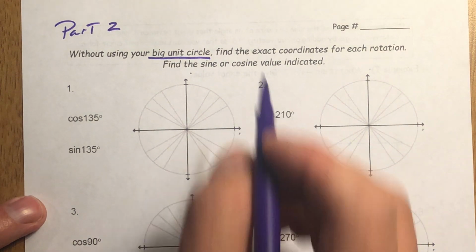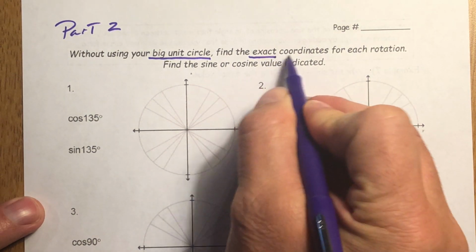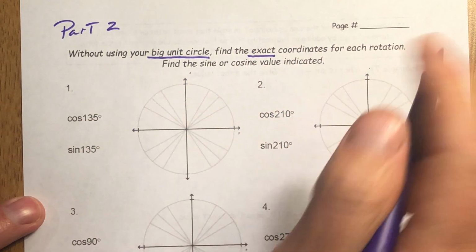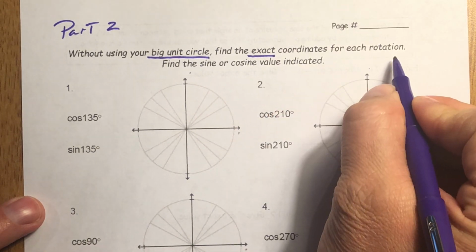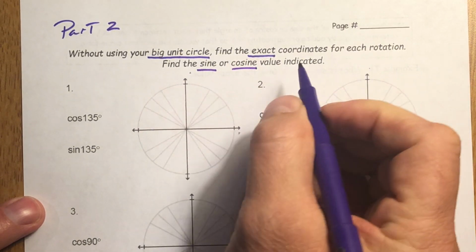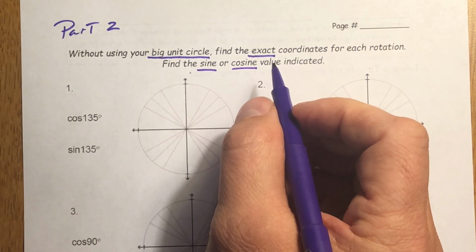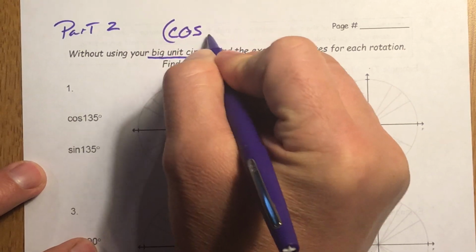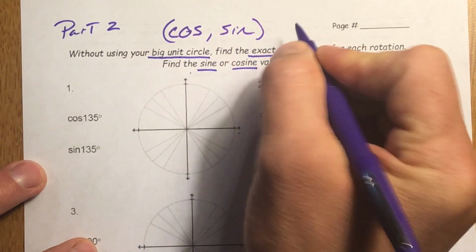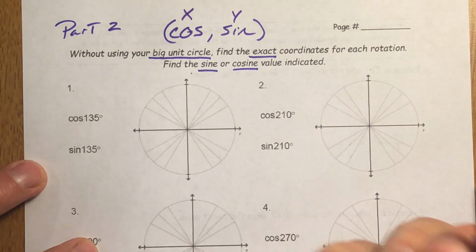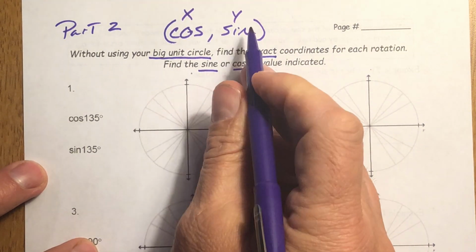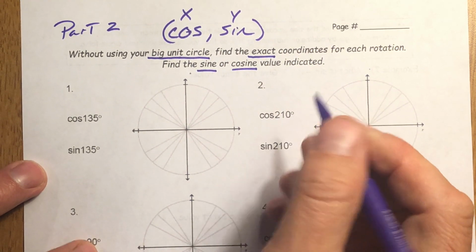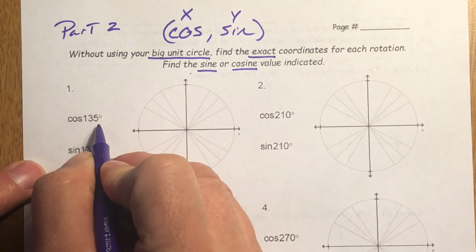All right. So it says find the exact. Exact means no decimals. We want the radical signs. We want the expression not to have any decimals in it. Quarter each rotation, find the sine and the cosine. So you guys just remember from our previous notes that cosine is the x and sine is going to be your y value. So what they're asking is if this is find the sine, you're finding the y value of that coordinate. Okay? All right, so find the cosine of 135.